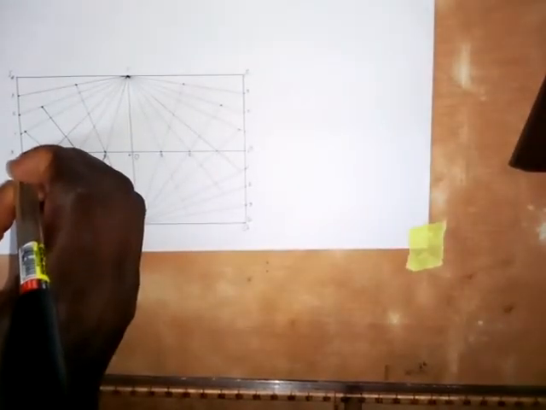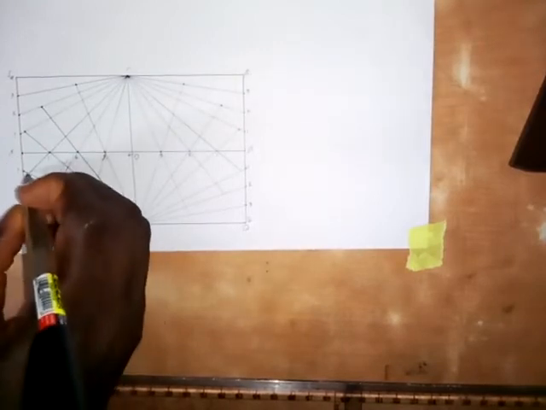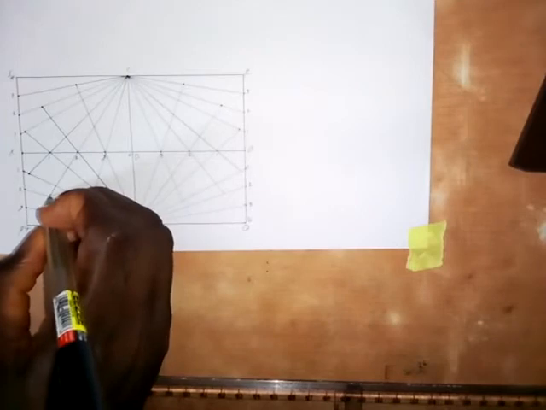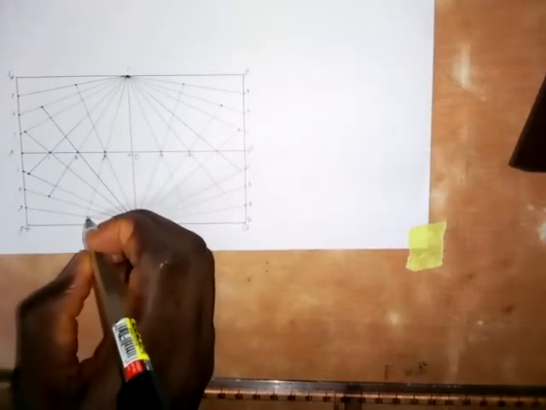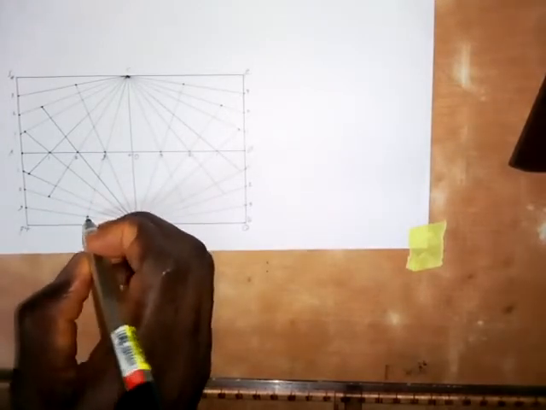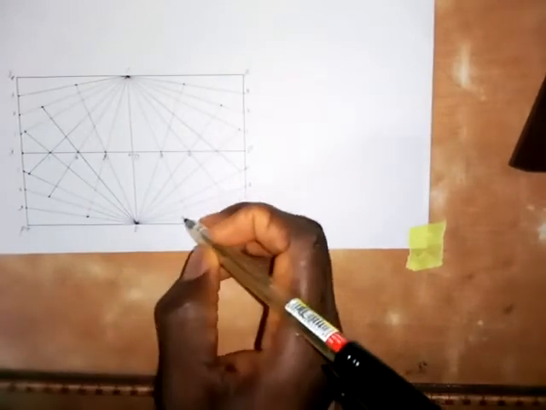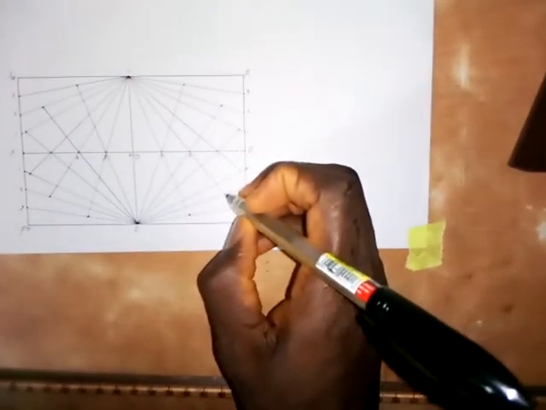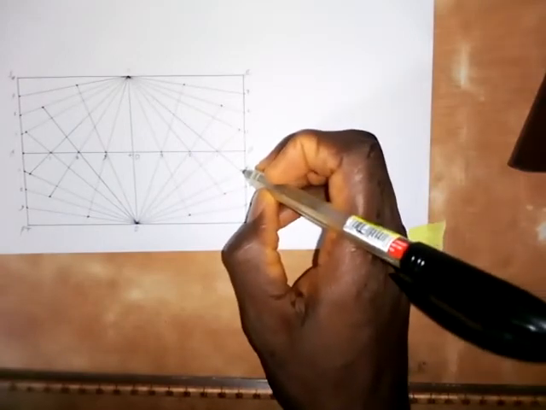And then we have a point here, we also have a point here. Point A is part of it. Then we have a point here, and a point here. We also have a point here. Point D is part of it. So we have a point here, a point here, and a point here.